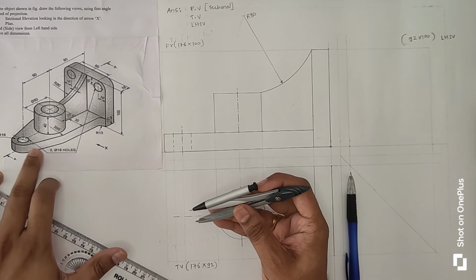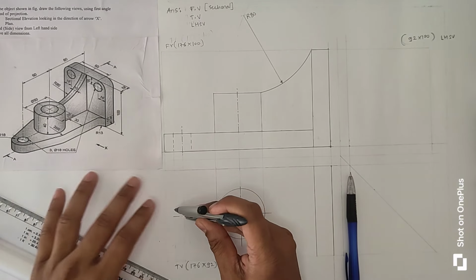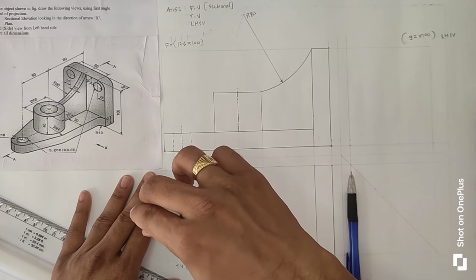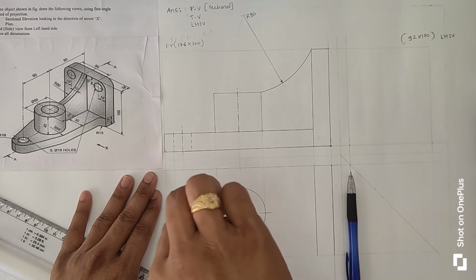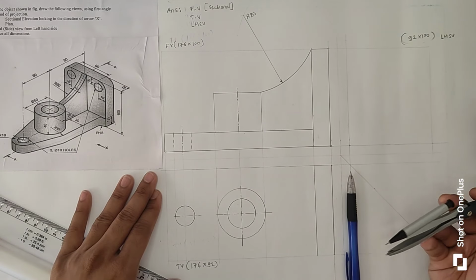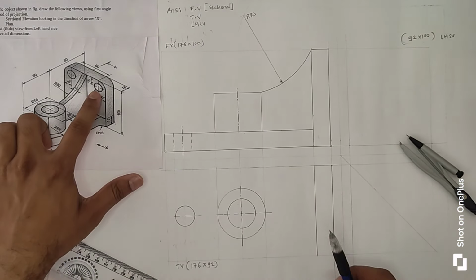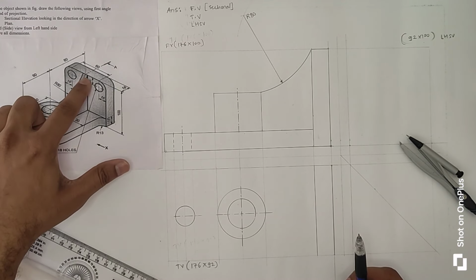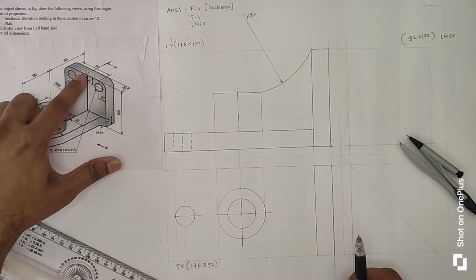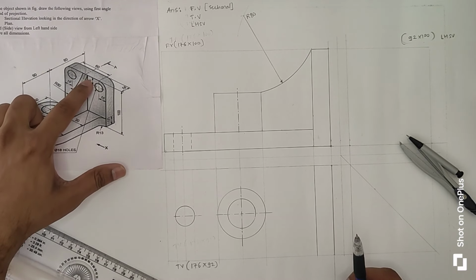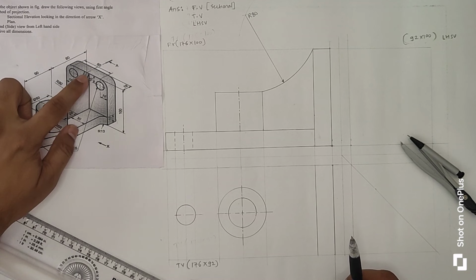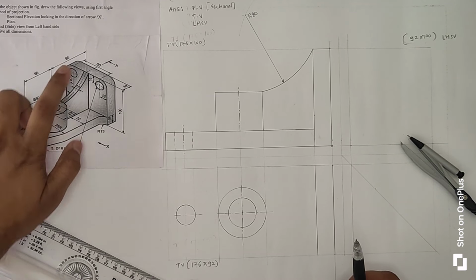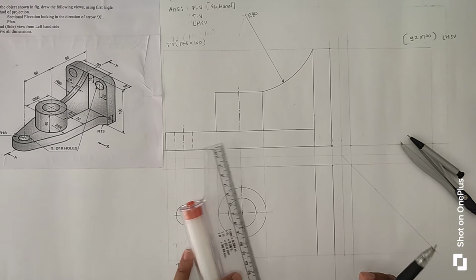Now this circle has a diameter of 80, which means a radius of 0.9 centimeter or 9 mm. Then the centers of these circular holes are at a distance of 30 mm from this center line, or 60 mm from each other.